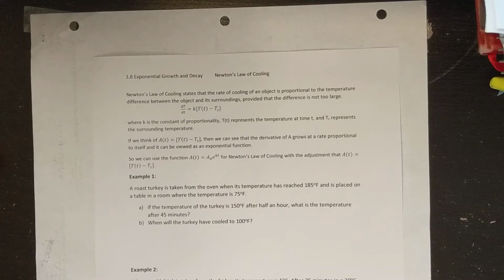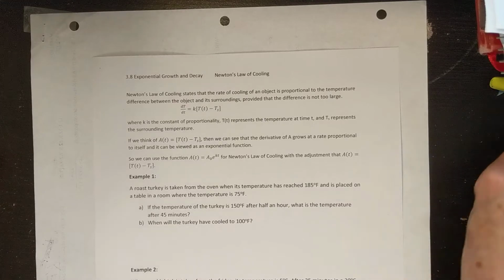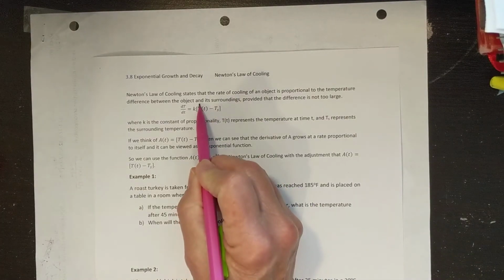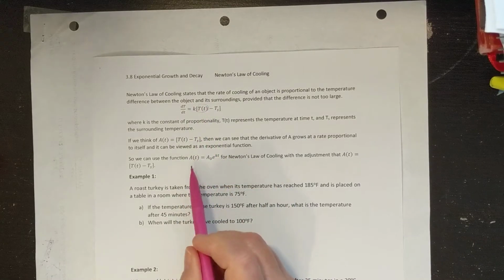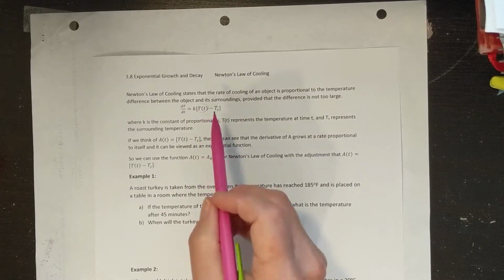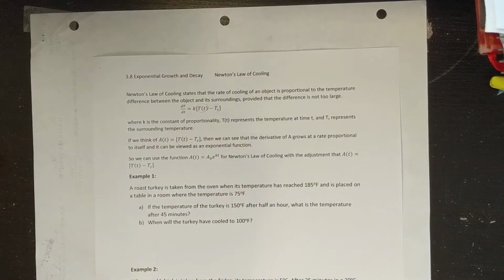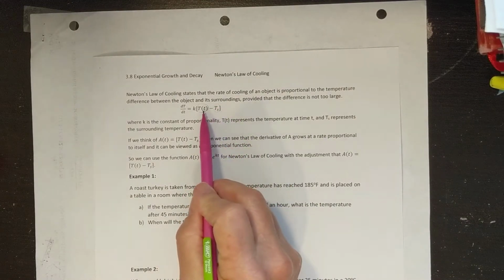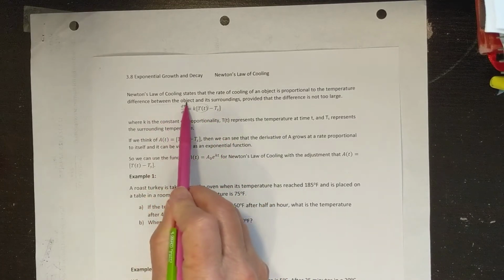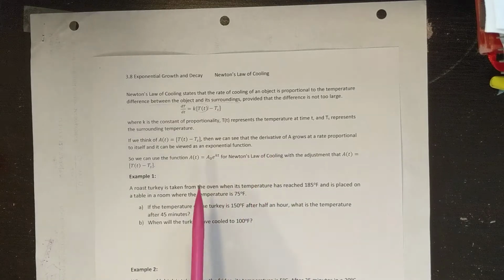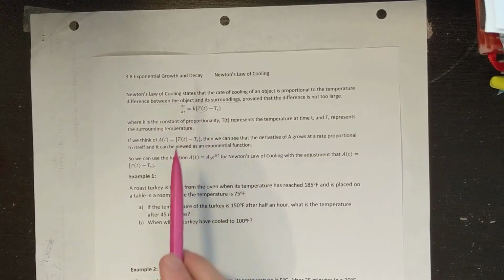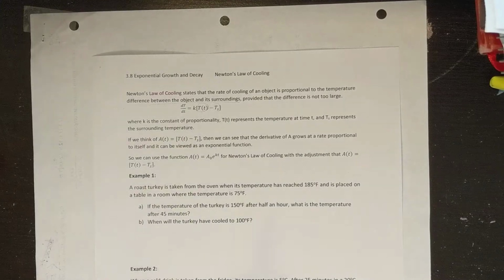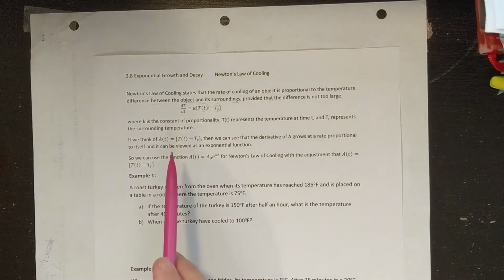Newton's law of cooling states that the rate of cooling of an object is proportional to the temperature difference between the object and its surroundings, provided that the difference is not too large. So, if we think of T(t) as the temperature of the object at some time t, and T_s as the temperature of the surroundings, then T(t) minus T_s is the difference between the object and its surroundings. Newton's law states that its rate of cooling is proportional to that difference. And so that's what this statement basically means.